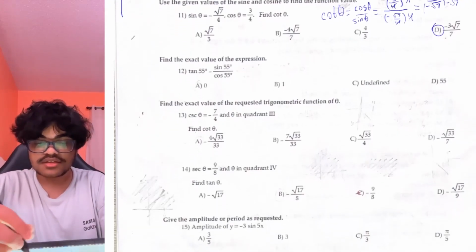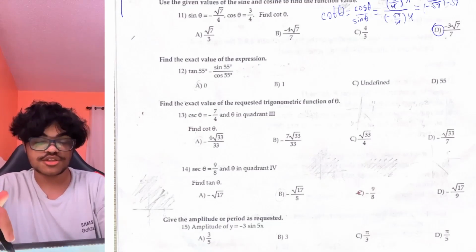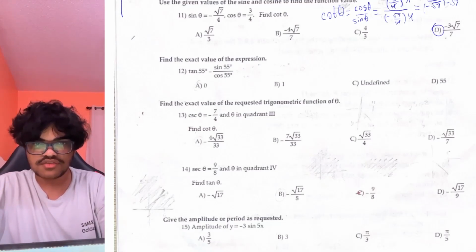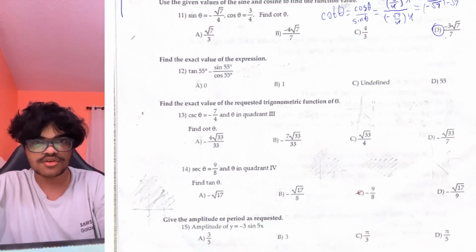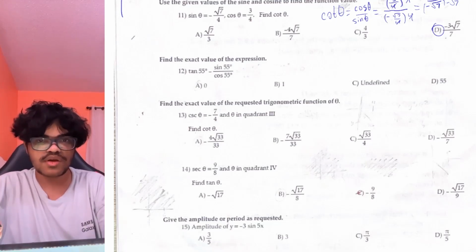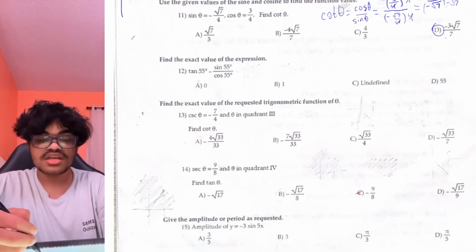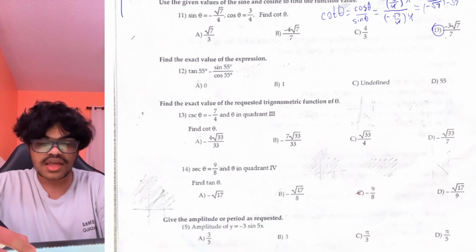Now, our next question asks us to find the exact value of the expression. At first, when you look at this, you're like, oh, what is tangent of 55 degrees? Or what's sine and cosine of 55 degrees? That's not in the unit circle, or we don't have a reference triangle for that. That's fine. You just have to remember the fact that tangent is sine over cosine. So if we have tangent of an angle, it's the same thing as writing sine of that angle over cosine of that angle. Now, what's the angle we have? 55 degrees.